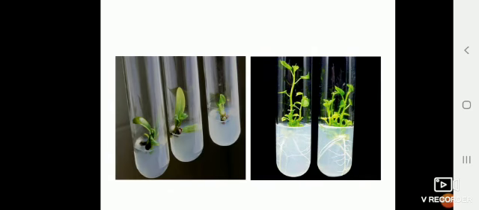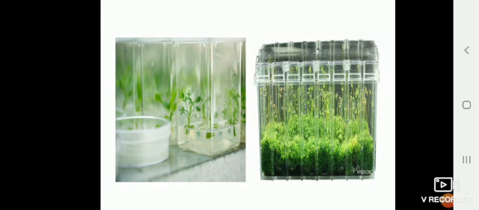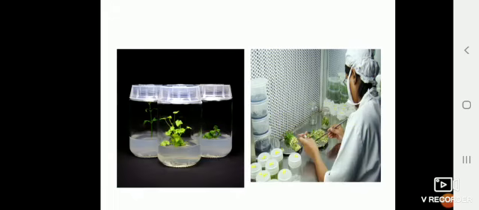These are some examples of plant tissue culture plants which grow under aseptic conditions in the plant tissue culture lab. These are the plants which grow in bottles. The next one is the explants being inoculated in a PTC chamber.